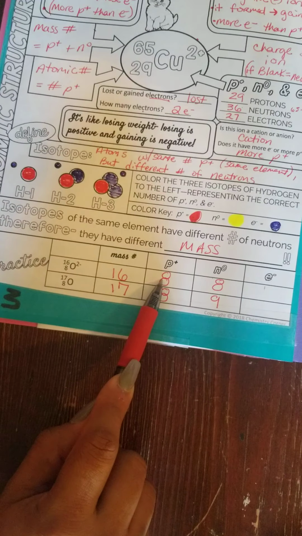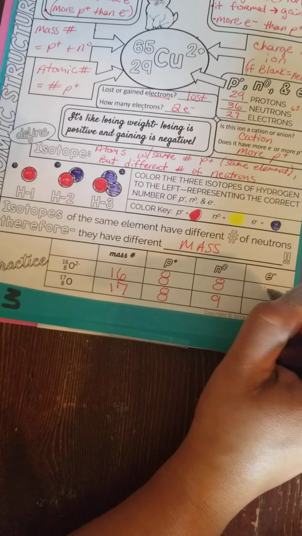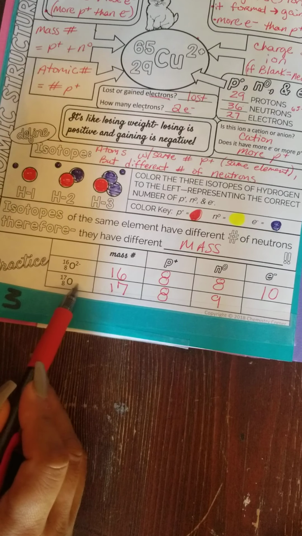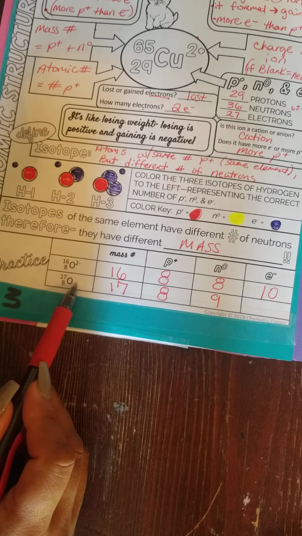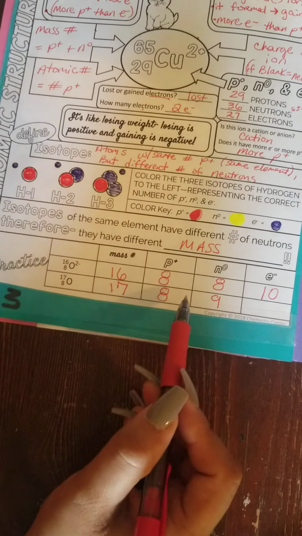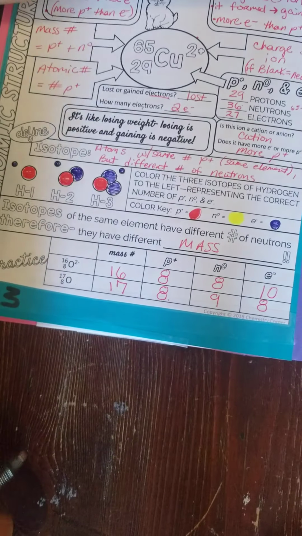How many positive protons do I have? 8. Add 2 to it. That means that I have 10 electrons. Let's look over here. There's nothing here. Since there's nothing, then we consider this one to be electrically neutral. So if I have 8 positive protons, then that means I have 8 negative electrons.